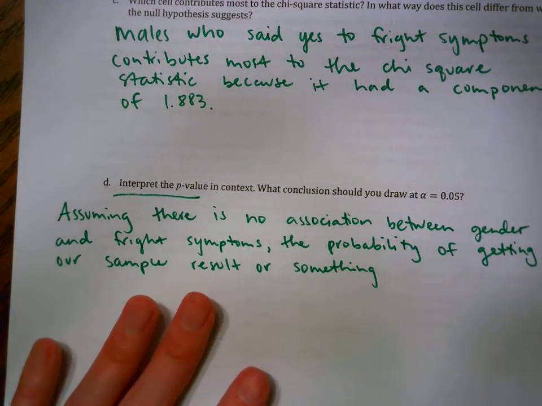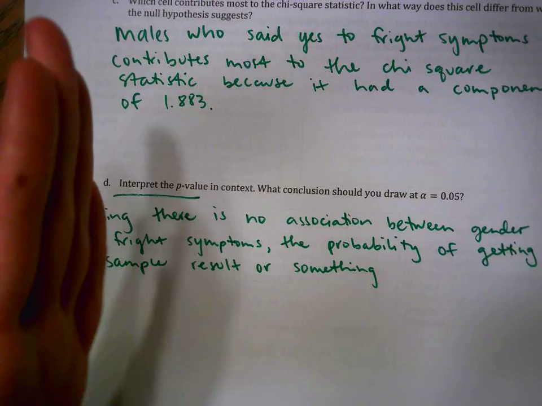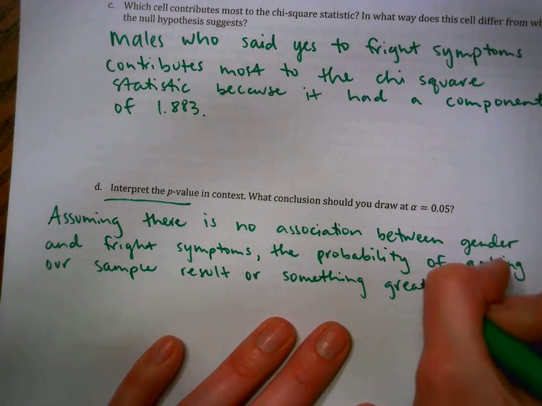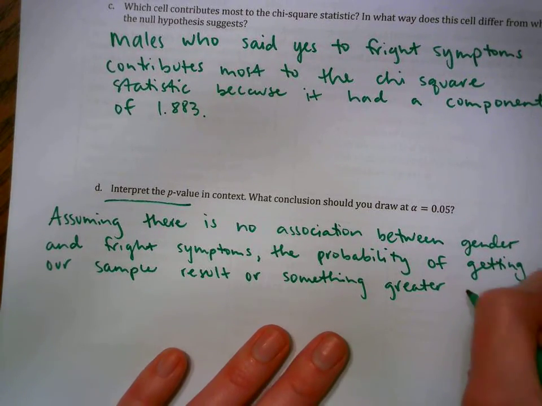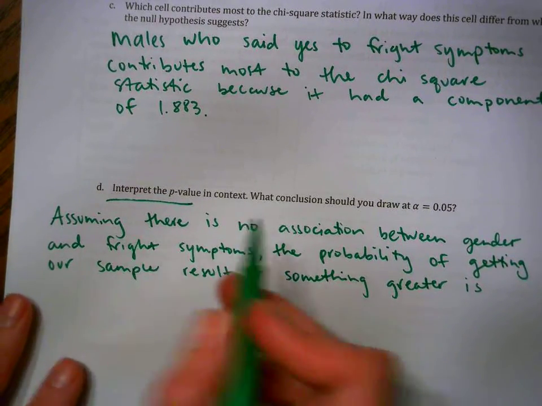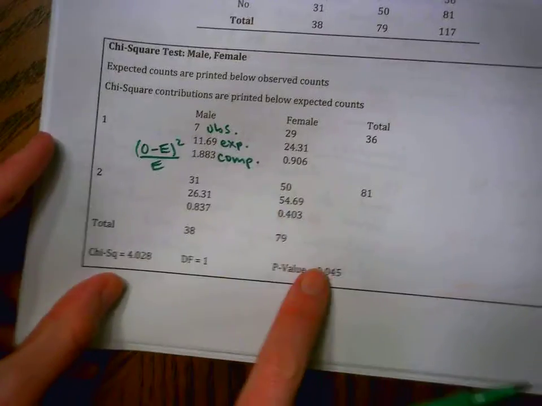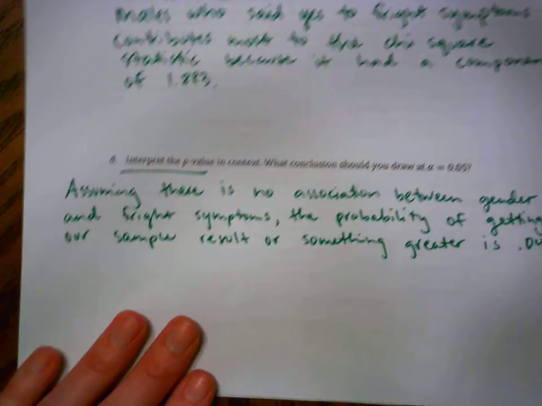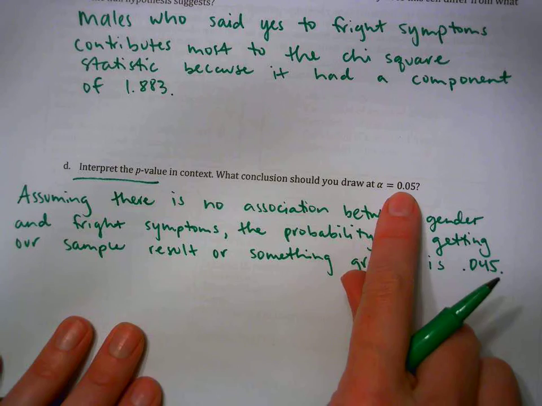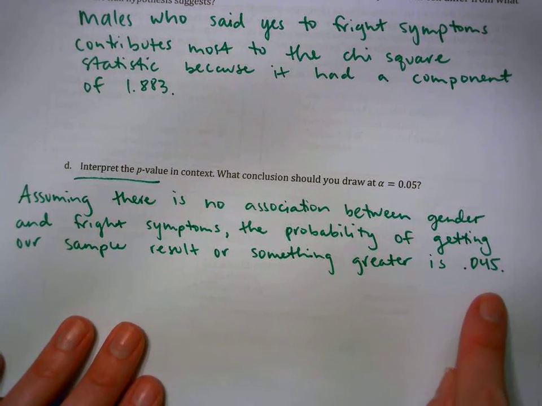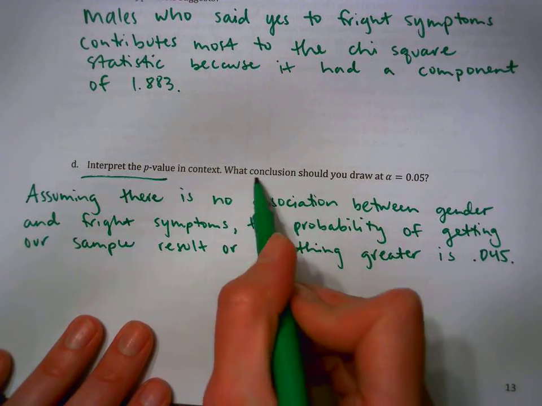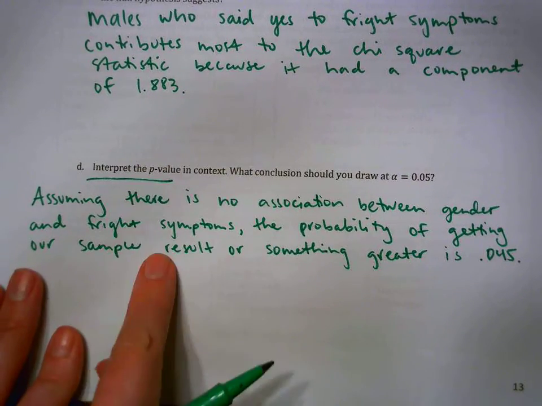What do we shade when we do the p-value for chi-square? We shade to greater than. We always shade to the right. So something greater is, what was our p-value? 0.045. So if we use our significance level 0.05, you should be able to do that. So that is smaller. So now, when you draw a conclusion, this was just interpreting the p-value.